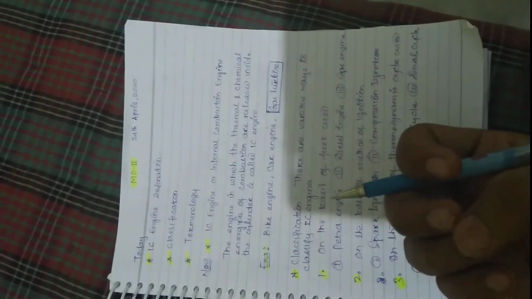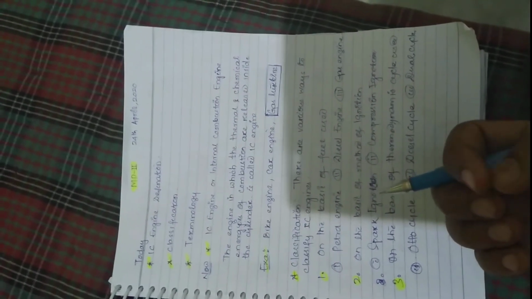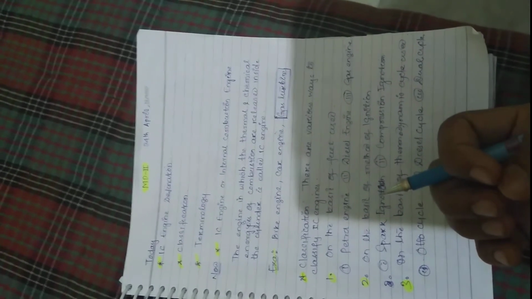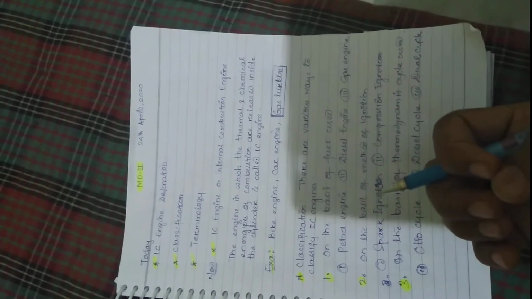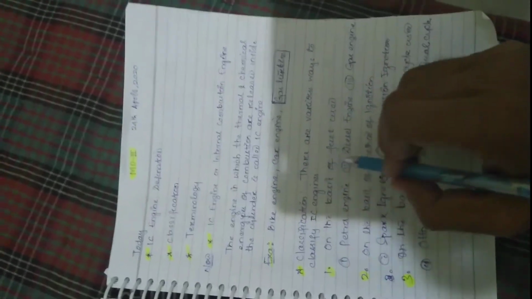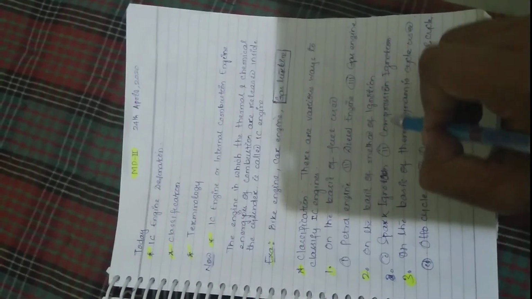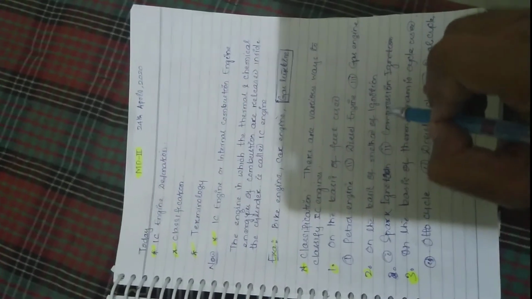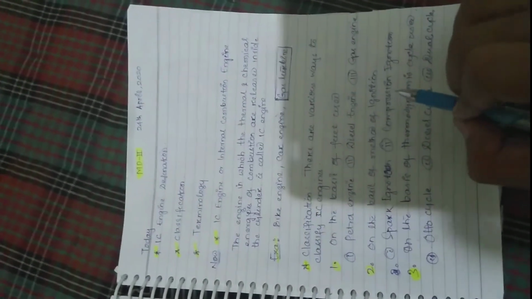We are compressing it, and we are injecting fuel inside the cylinder, and the compressed air's temperature is so high that it will auto ignite the fuel. As a result, the charge, both the fuel and the air mixture, will burn. So this is the compression ignition engine, generally suited for diesel engines.